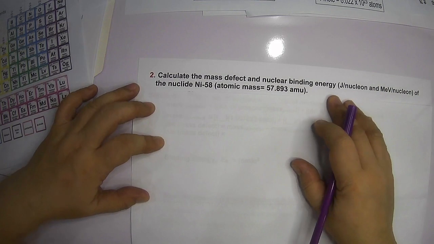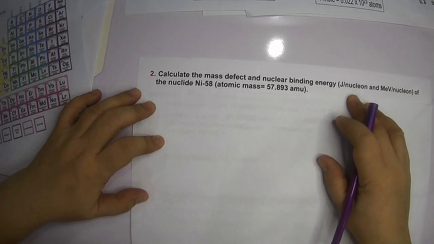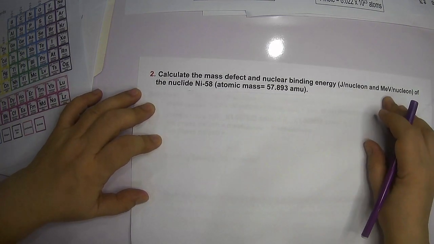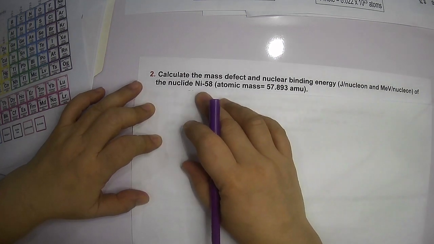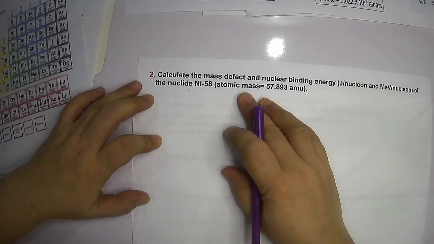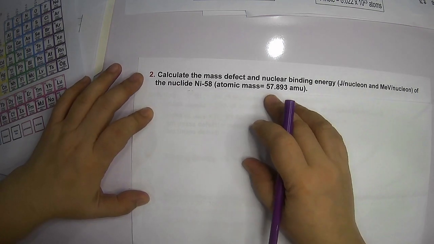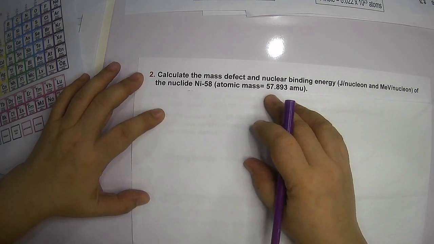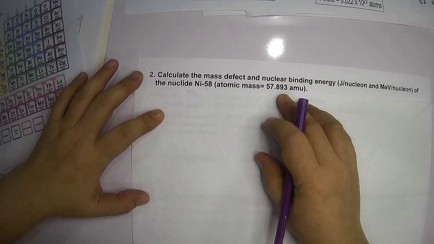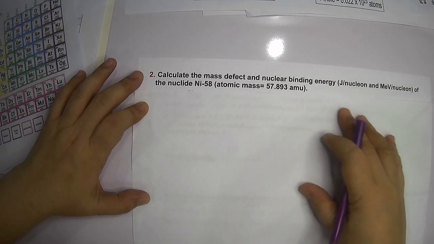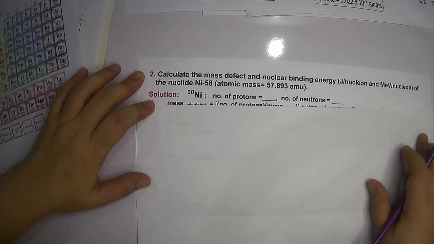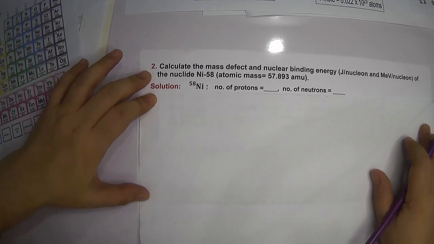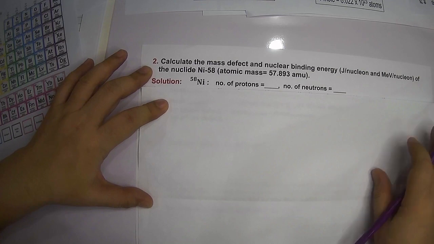For the second example on nuclear binding energy, we're asked to calculate the mass defect and nuclear binding energy in the units joule per nucleon and mega electron volt per nucleon of a nuclide of nickel 58, whose experimental atomic mass is 57.893 atomic mass unit.